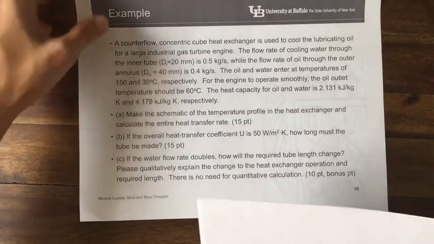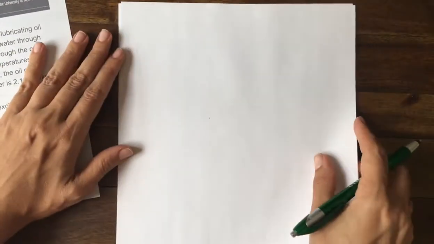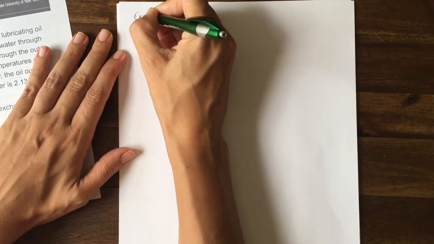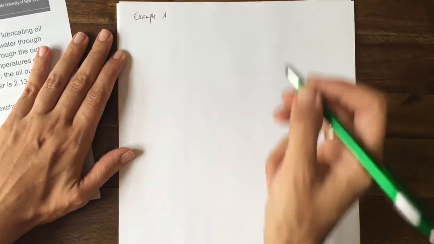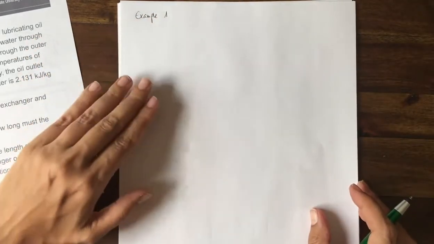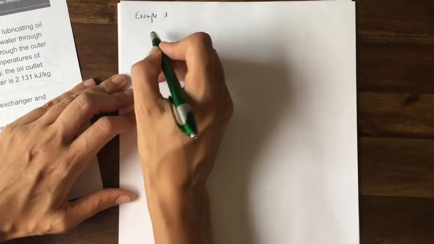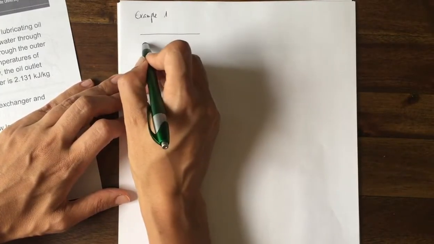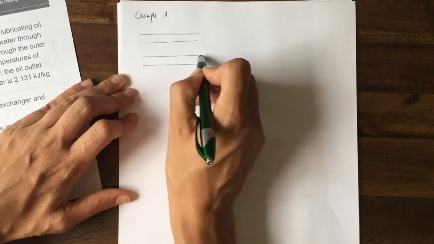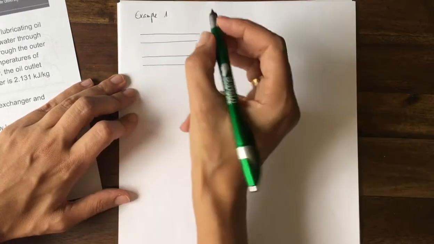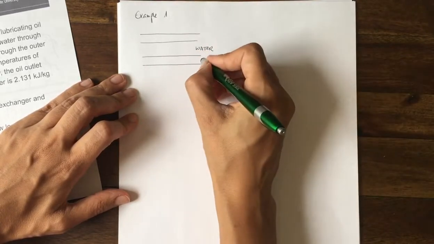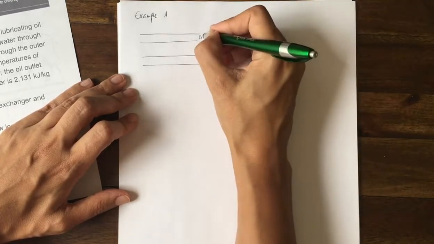Okay, so let's first draw a diagram. This is example one of heat exchangers. What we have is a pipeline. Inside is water and outside it's oil.